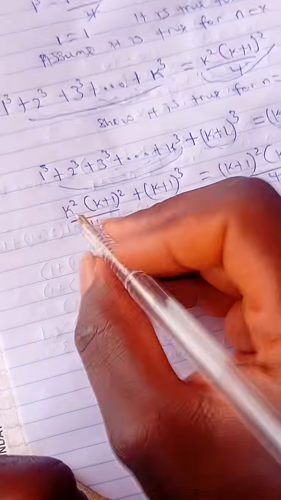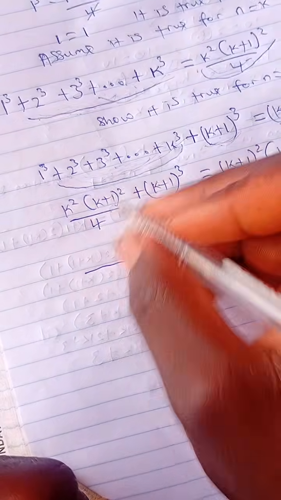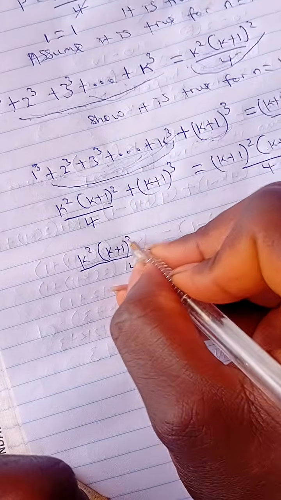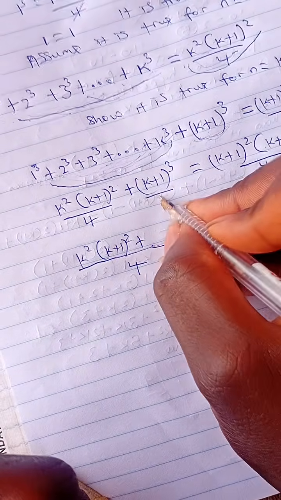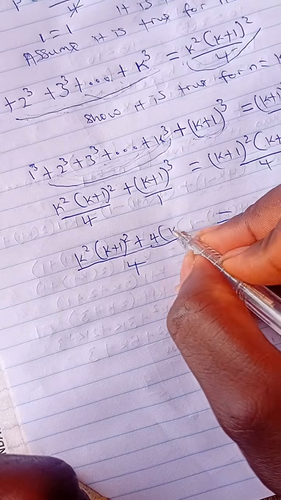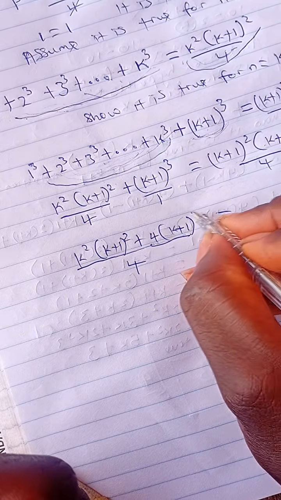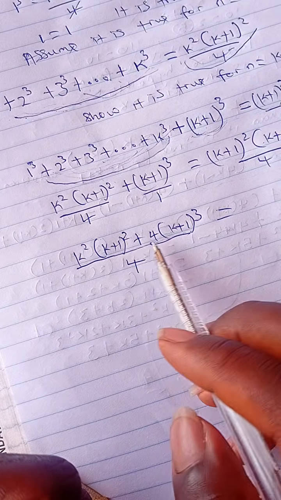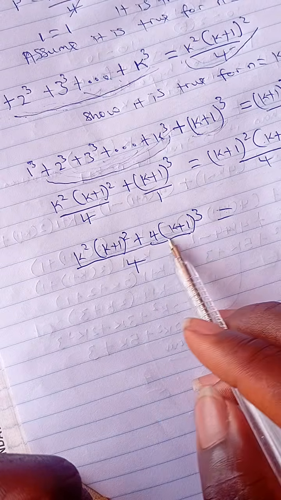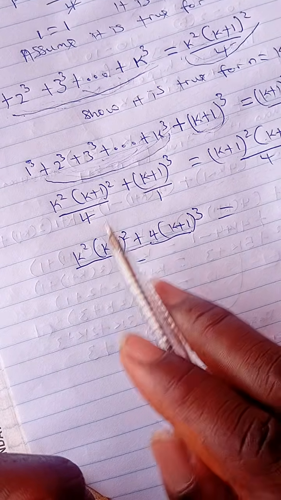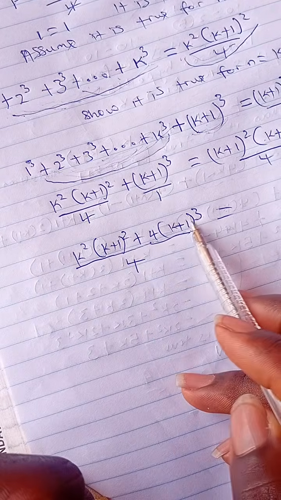4 in 4, 1. 1 times this. I still have the same thing, k square times (k plus 1) square, plus this over 1. 1 in 4, 4. 4 times this, I will have 4 into (k plus 1) cube. Now, if we check these two, what is common to both of them? This one has k plus 1, this one has k plus 1. k plus 1 is common to both, but I can still improve further by saying (k plus 1) square is common to both of them.